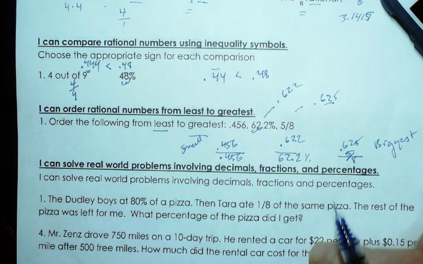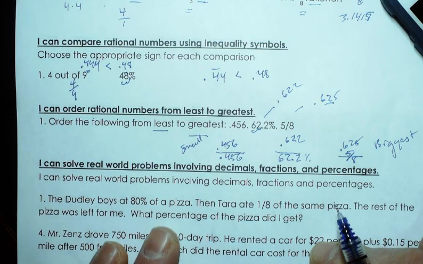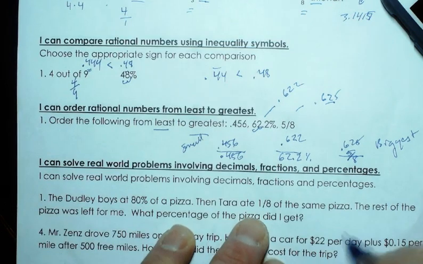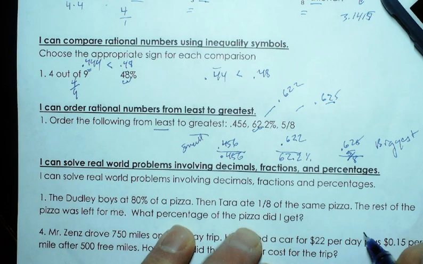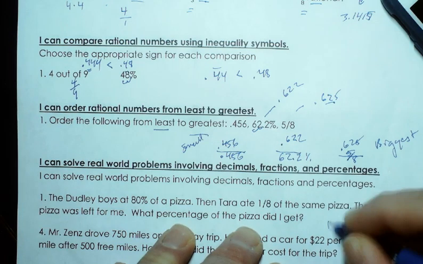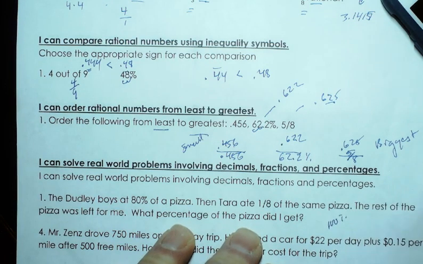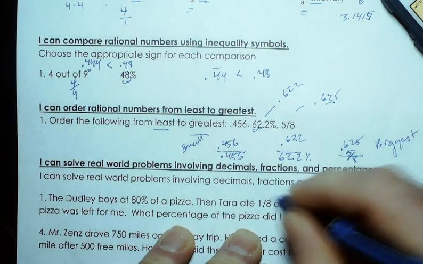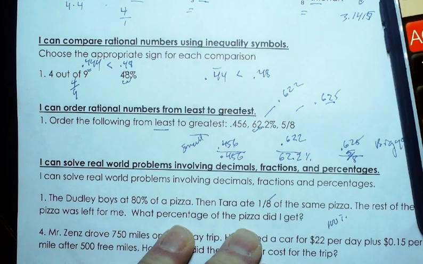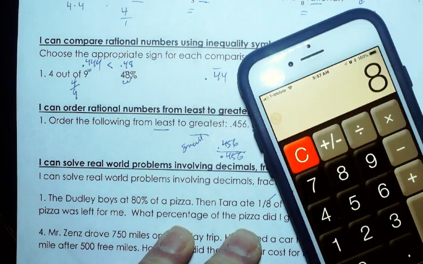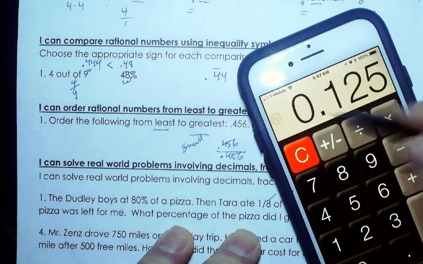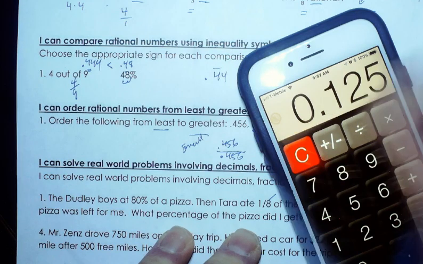All right, I can solve real-world problems involving decimals, fractions, and percents. The Dudley boys ate 80% of a pizza. Then Tara ate 1/8 of the same pizza. The rest was left for me. What percentage of the pizza did I get left? Well, just remember that there's 100% in a pizza. First of all, I got to figure out how much she ate. 1/8. Let's see. Well, 1 divided by 8 is 0.125. But if I move that decimal 2 spots, I'll get 12.5%.